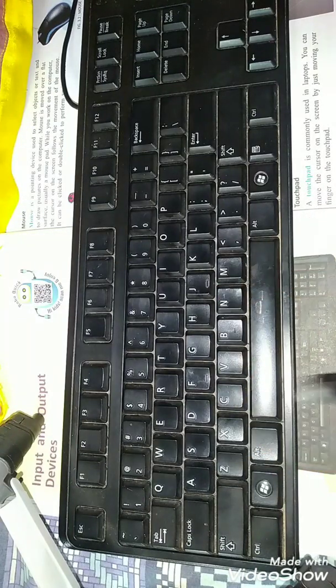Like F1 is used to get help about any software. If you don't know how to run software, when you press the F1 key, the computer will give you help for the software or about other things.